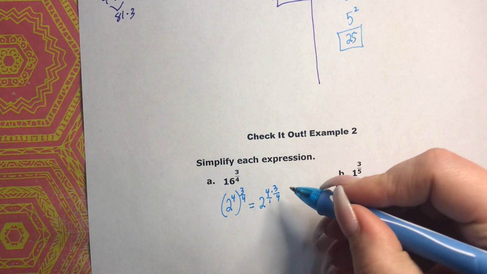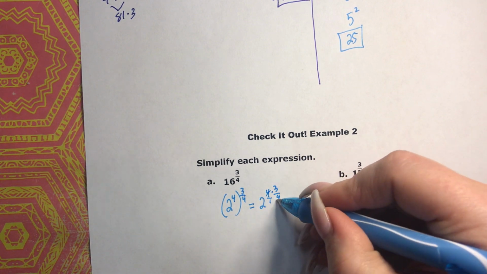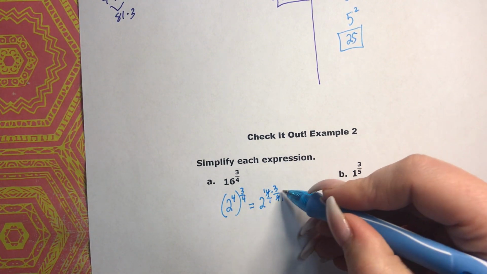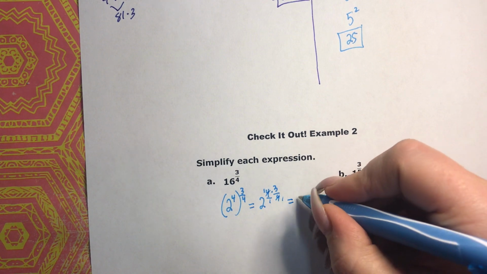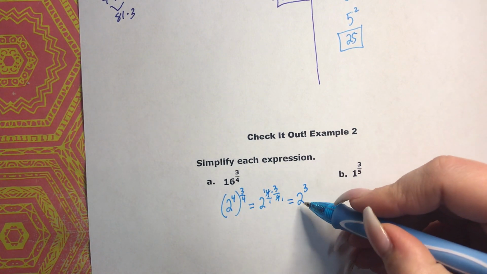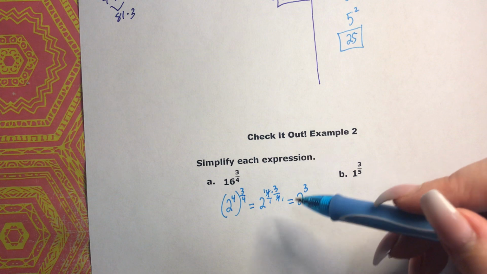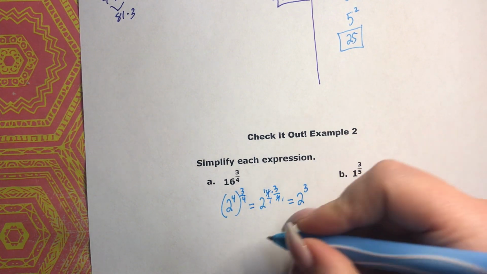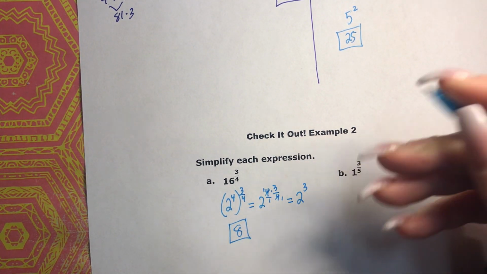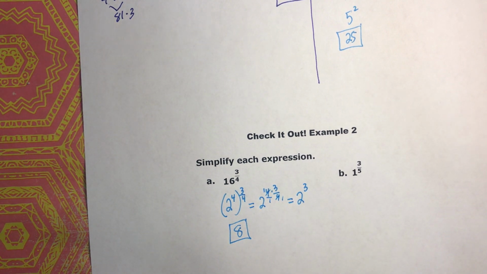And then what happens? We're multiplying fractions. We look to cross cancel. The 4's cancel out. And we multiply across, and we're basically left with 2 to the 3rd power. And 2 to the 3rd power is the same thing as 2 times 2 times 2, which is equal to 8. So if you got 8, great job.